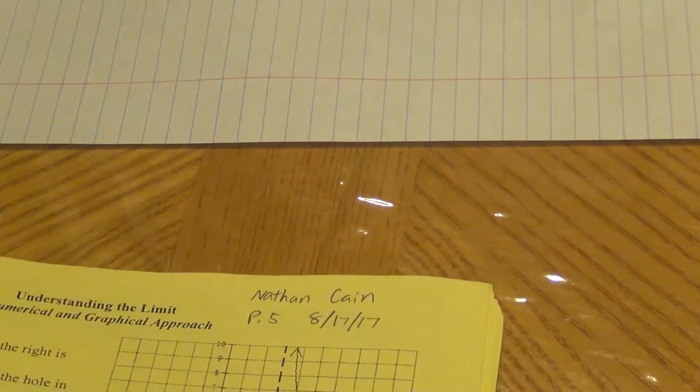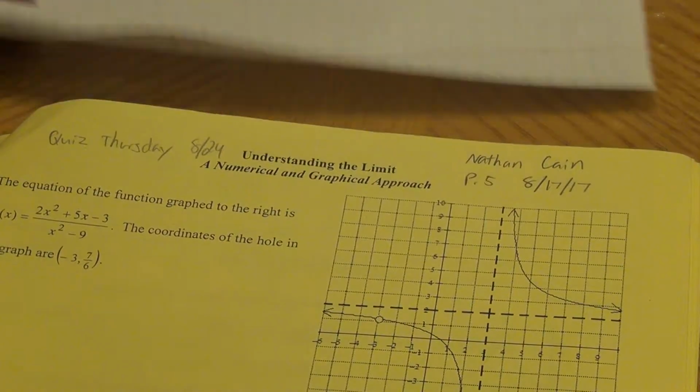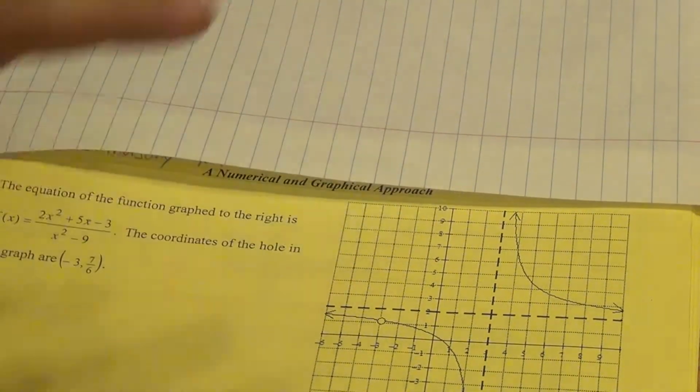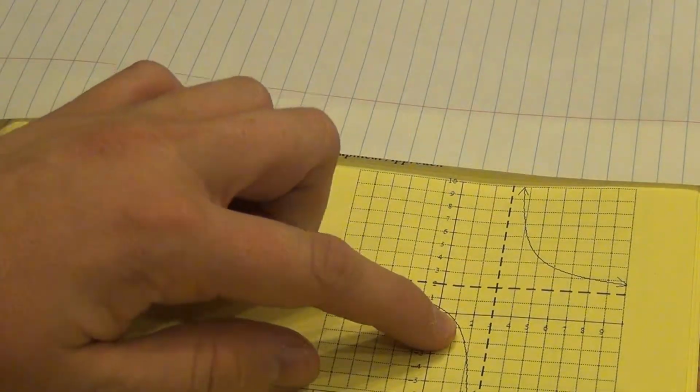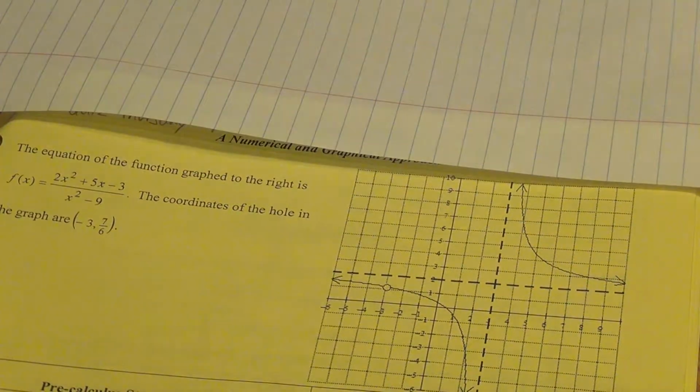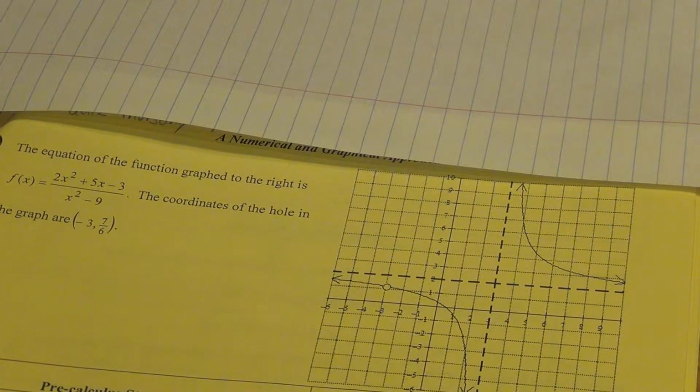This means that when looking at this graph, when you're coming from the left and from the right of the graph, you should be able to get the same value, and that's the limit of the graph. So let's look at an example right here.